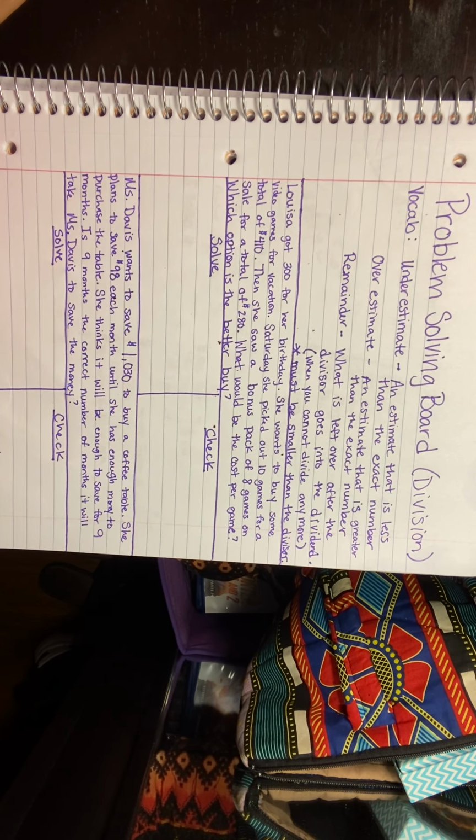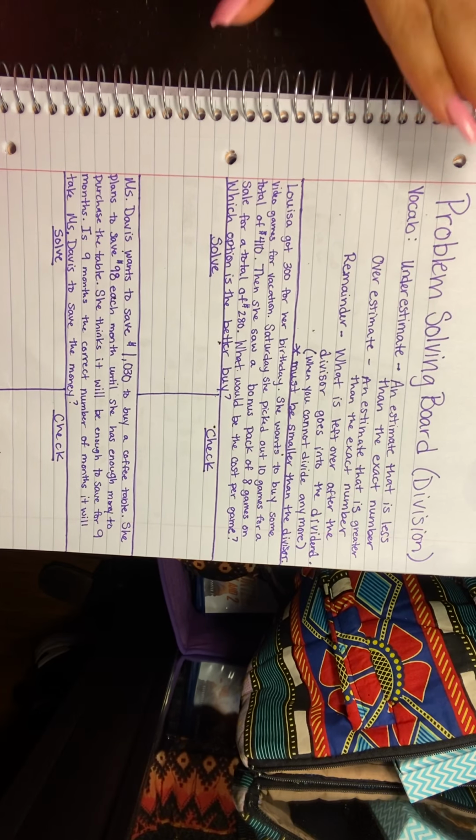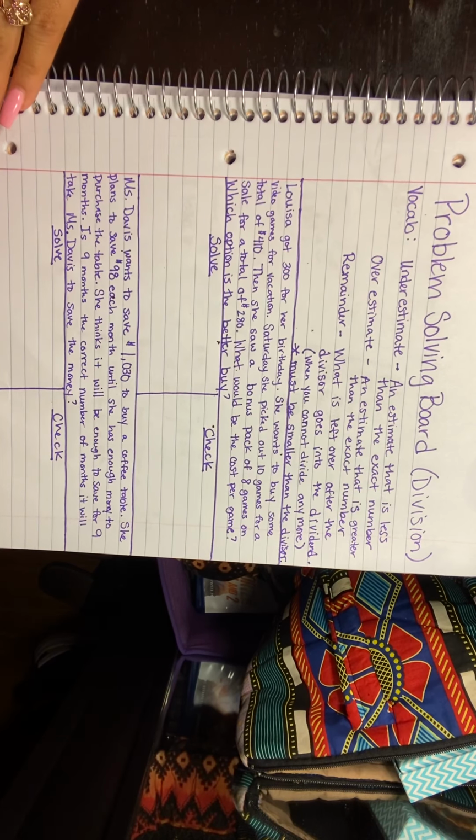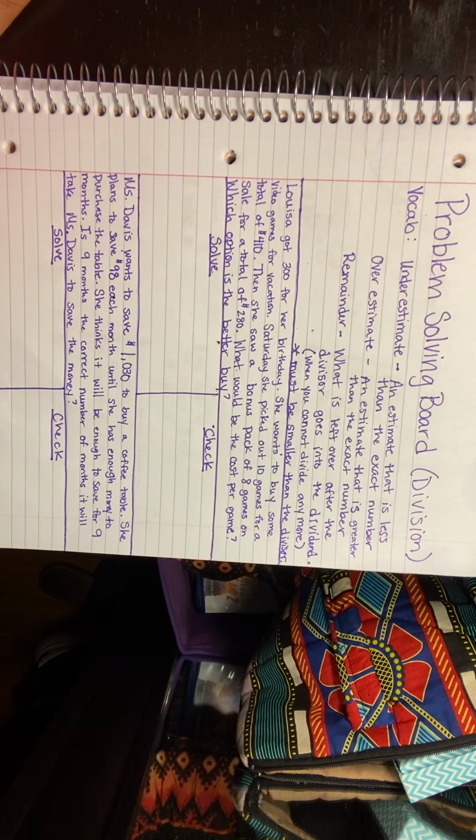Hey guys, so to save on time, today I went ahead and wrote it out so that you guys could see the layout of how your page is supposed to start. We're going to do problem solving boards using division. First I want to go over some vocab.